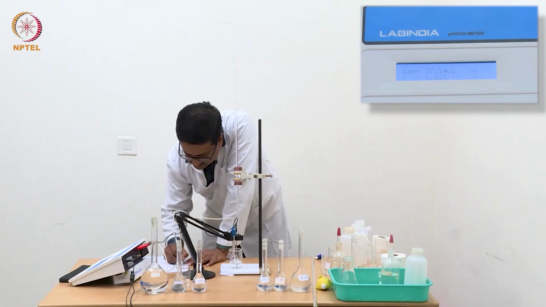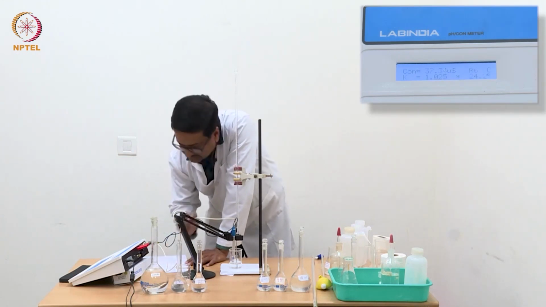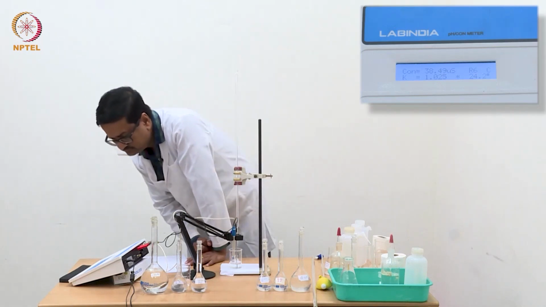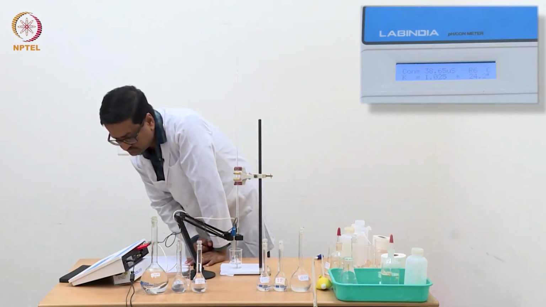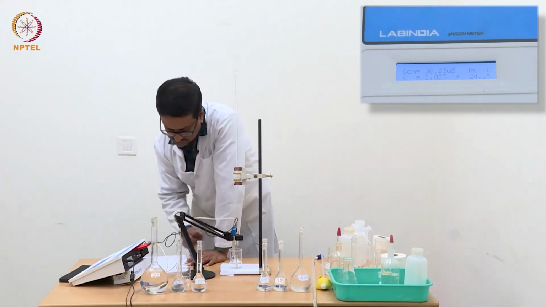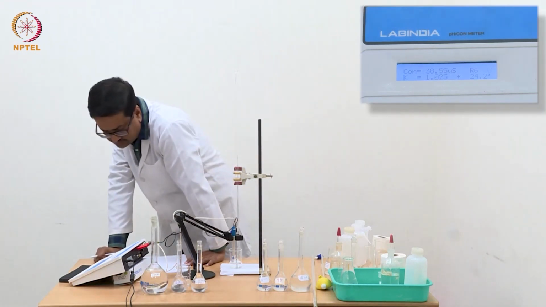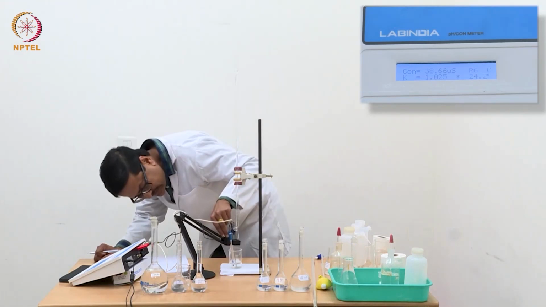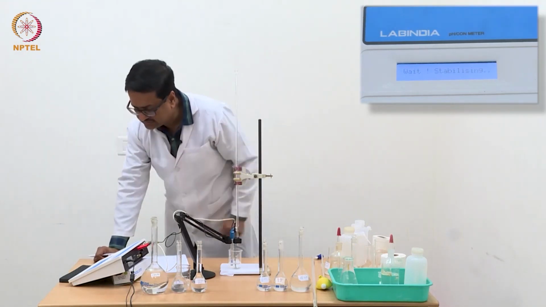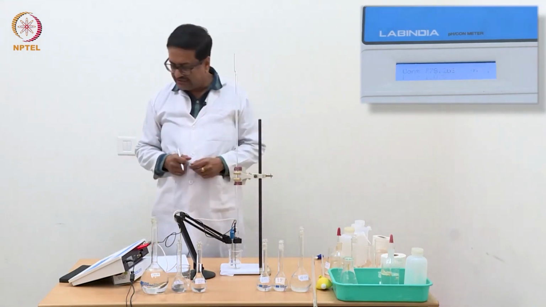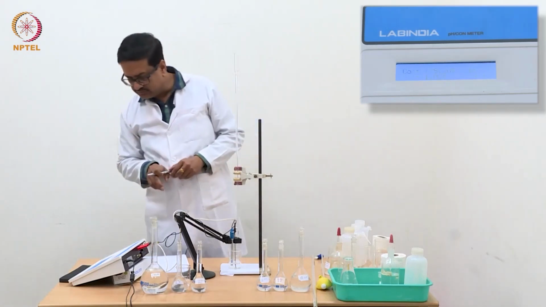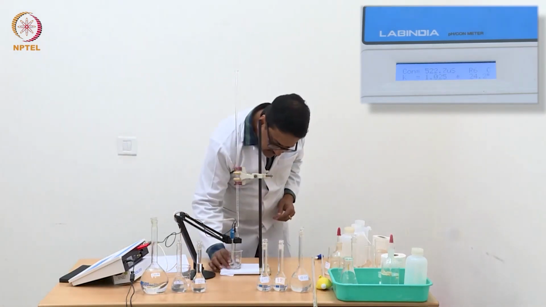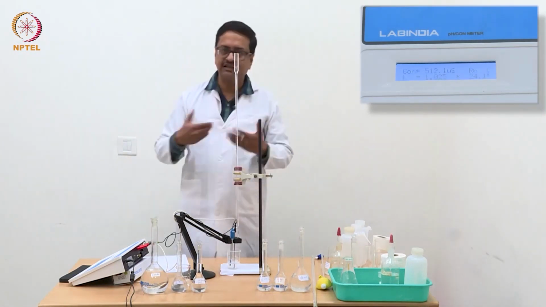So with 0.28, we are now close to the... what happened? It is not reading. Yeah, so the electrode was above the water level, so it was not reading the correct value. We should wait for it to stabilize and homogenize as well.